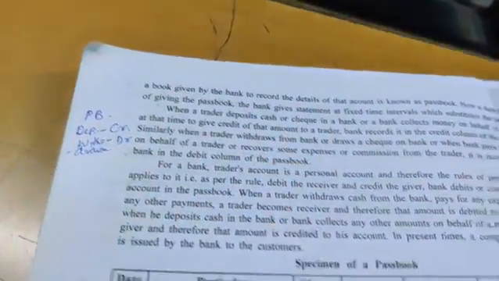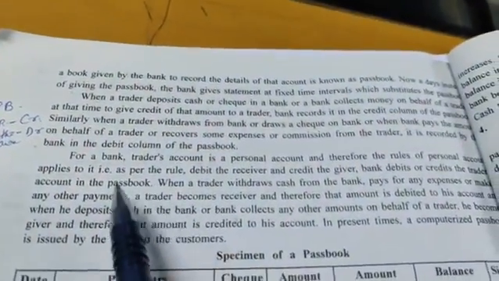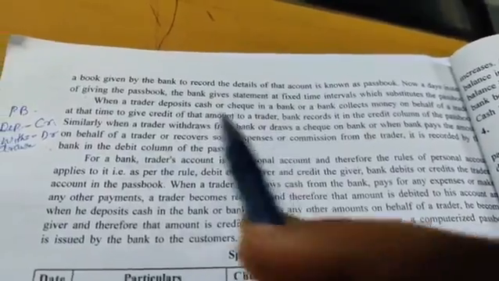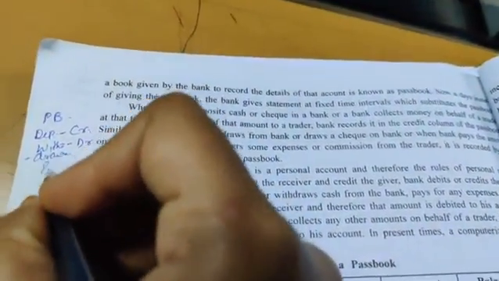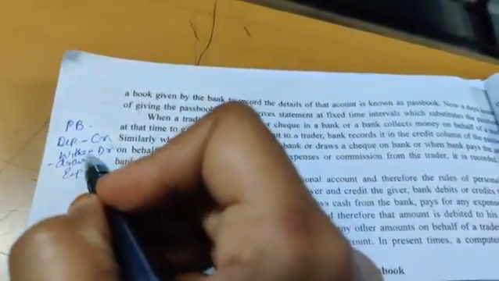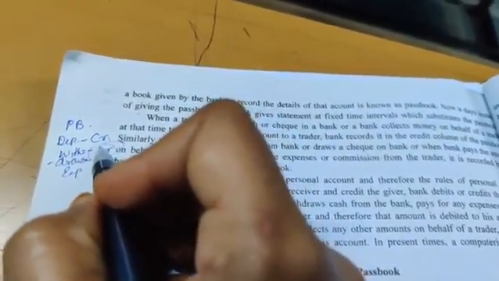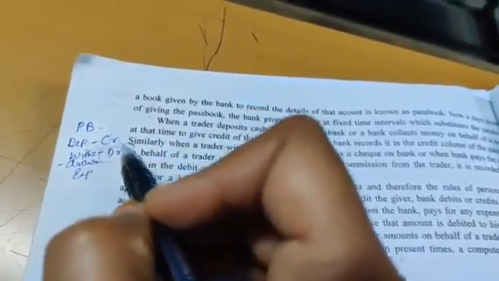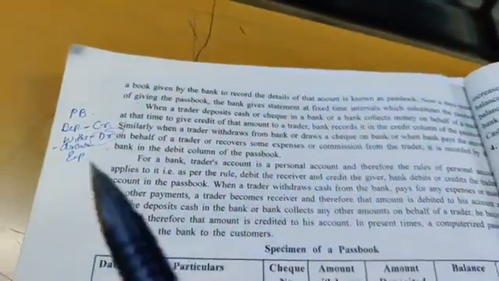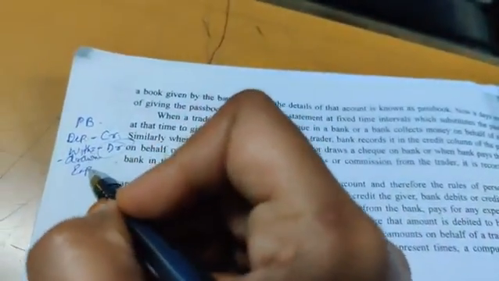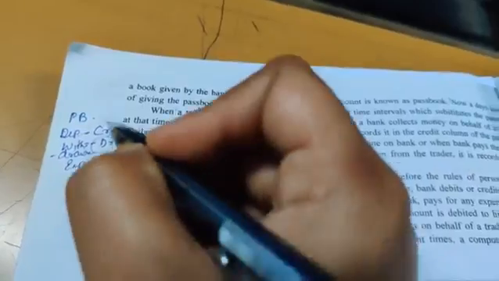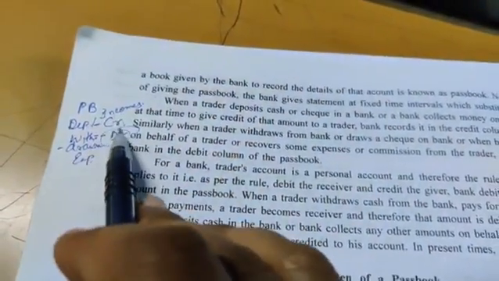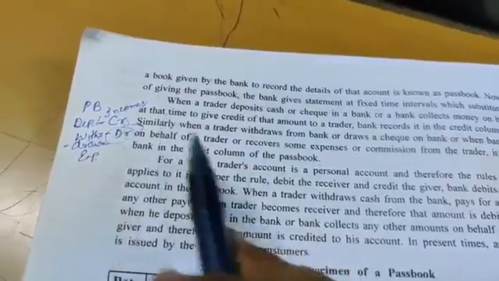Some expenses are also withdrawn. So in short, when you are taking the money, the amount is debited in the passbook. When you give the money to the bank to keep in your account, that amount is credited. So for withdrawals and expenses, debit in the passbook. For deposits and for incomes, the amount is credited in the passbook. Clear?